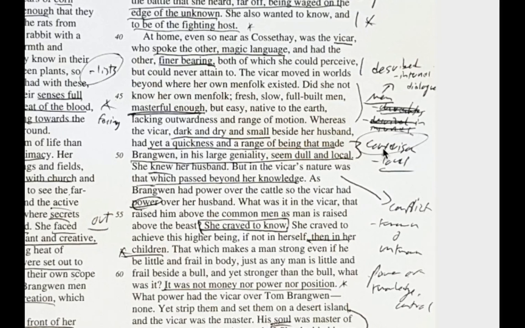I wrote local here next to comparison. "She knew her husband, but in the vicar's nature was that which passed beyond her knowledge." So again, I think I'm noting this as a conflict between the known and the unknown. I mean, hey, maybe you've been living in your hometown for a long time, or maybe you're ready for the next thing, maybe not, but maybe you are. That could be a conflict we might actually relate to.